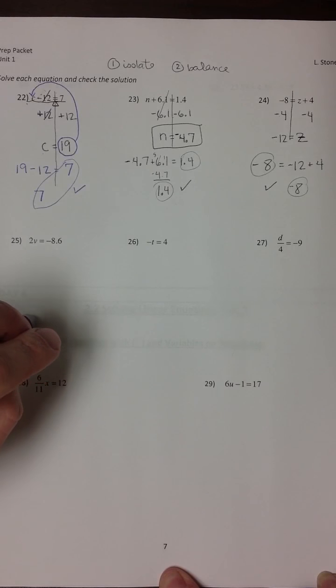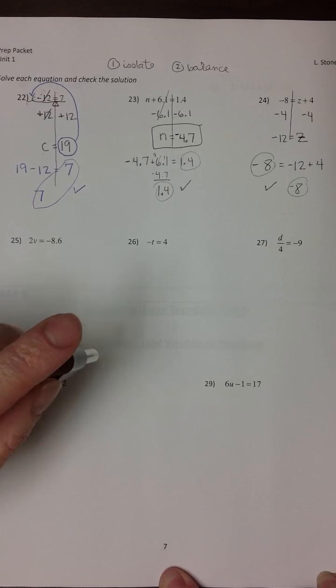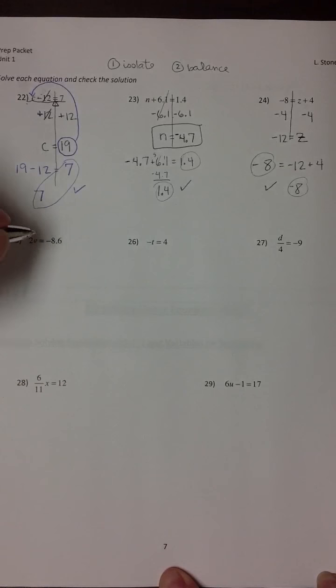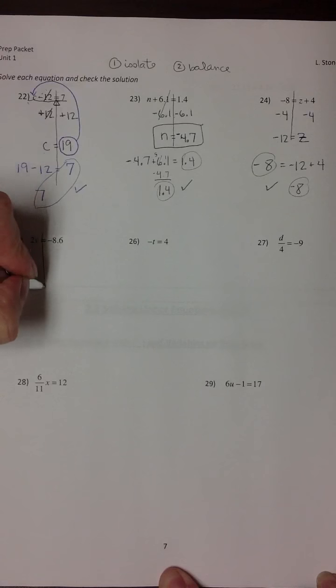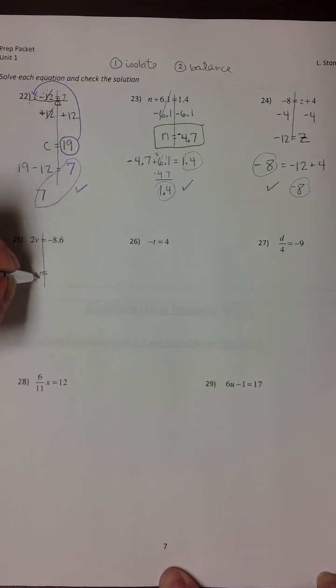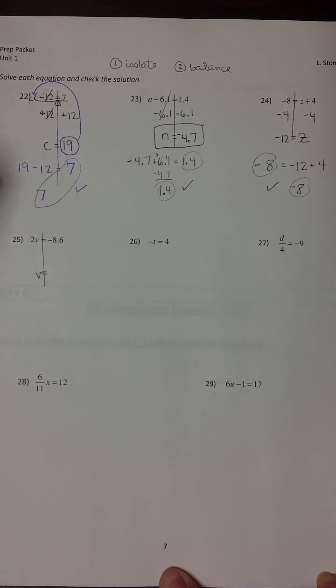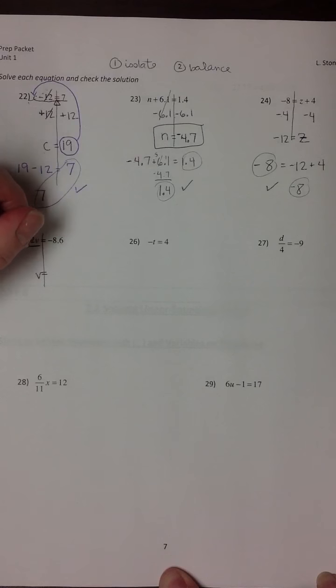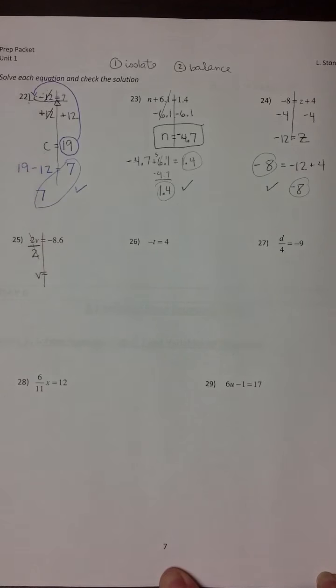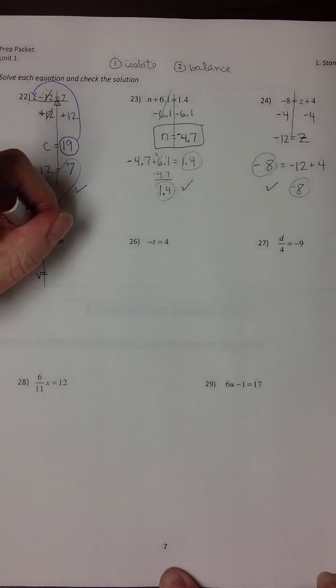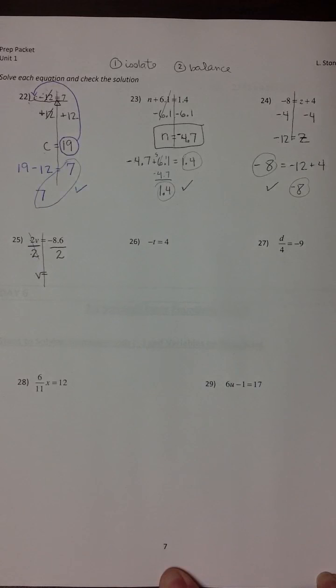The next examples that we're going to look at are going to talk about the multiplication and division properties of equality. So once again, my goal is to isolate my variable. I want v to be on the left side of the equation all by itself. Right now it's getting multiplied by a 2. So if I divide it by 2, the 2's will go away, leaving me with v alone. But if I divide the left side by 2, the property of equality says I have to do the same thing to the right side.